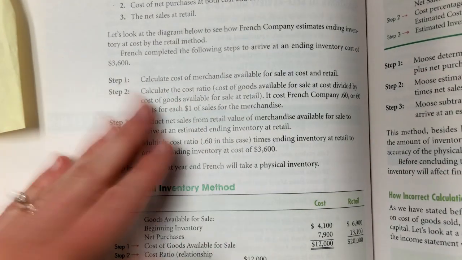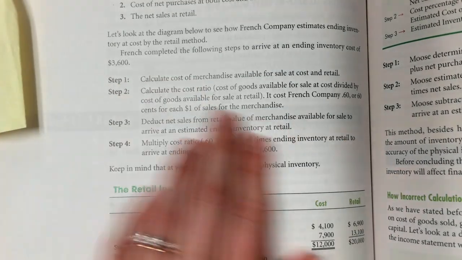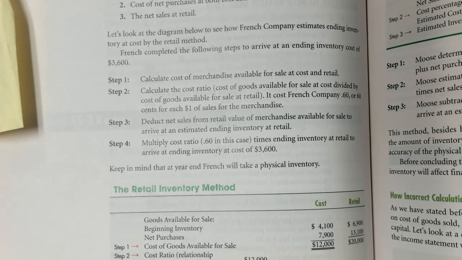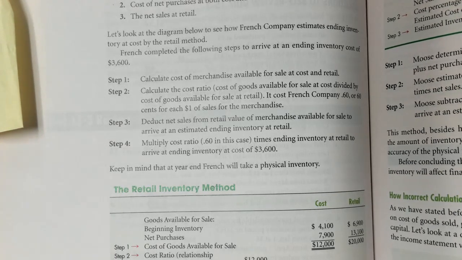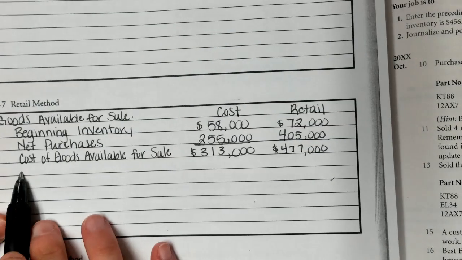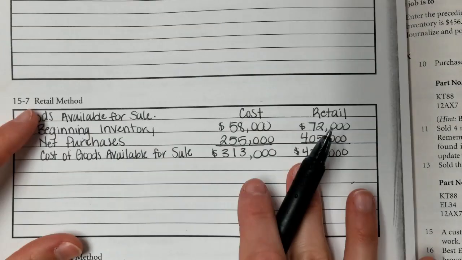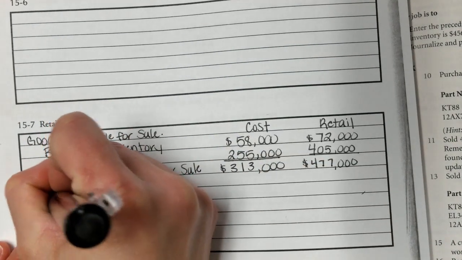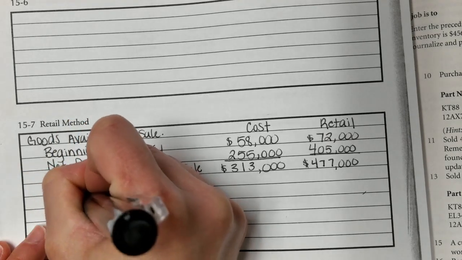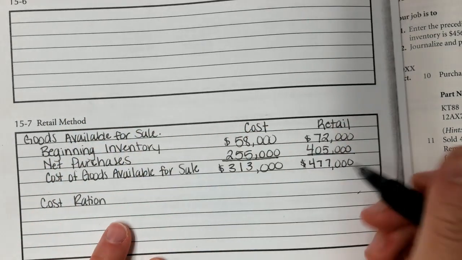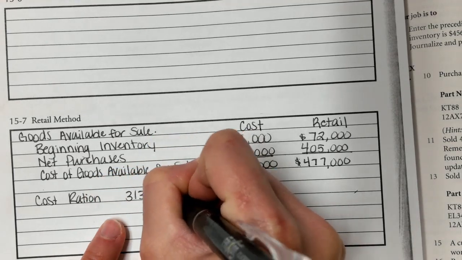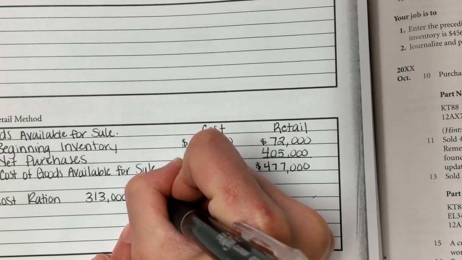Okay, looking back at the retail method, we then need to calculate the cost ratio. So that's our available goods for sale at cost divided by our available goods for sale at retail. You can skip a line. We have a lot of space here, so you can skip a line and just write your cost ratio. And you don't need to write those labels. You can just write 313,000 divided by 477,000.